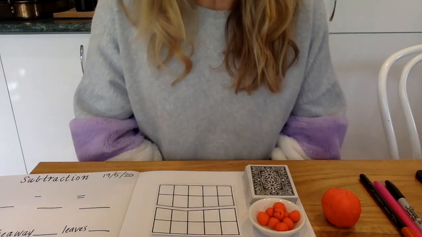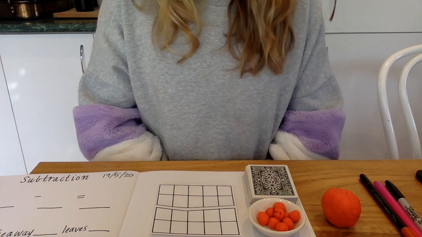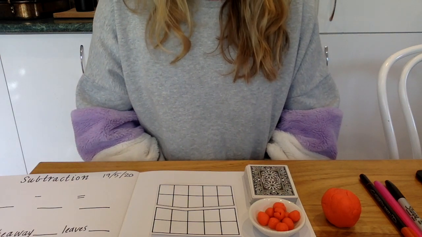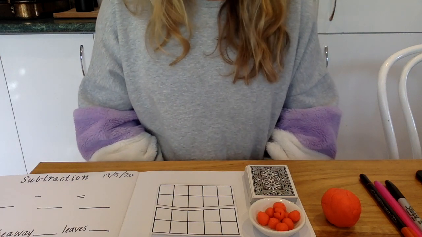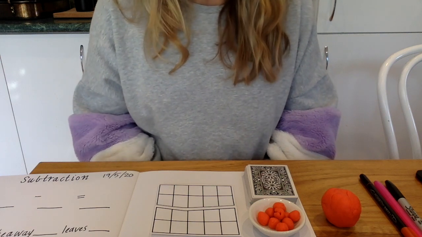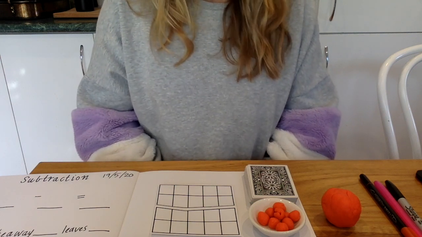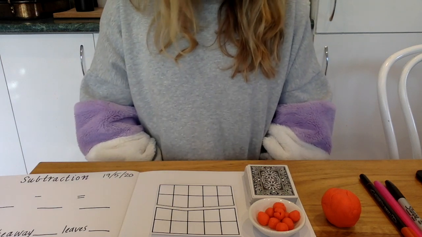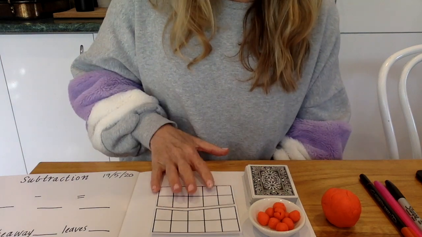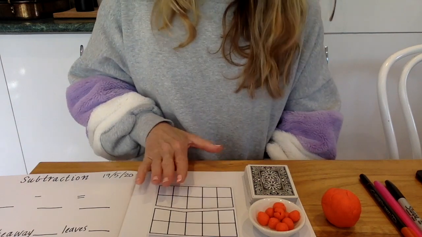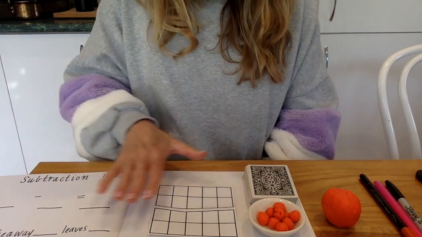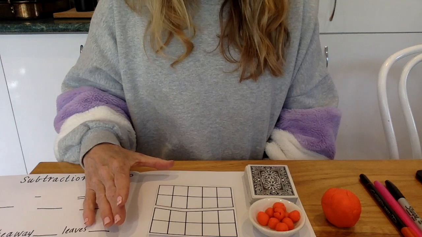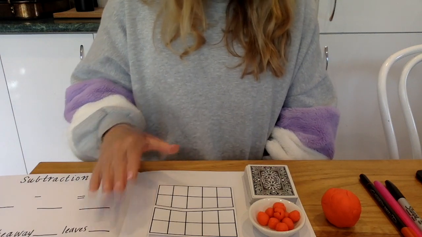Last week we did addition. This week we're doing addition's friend, subtraction. In subtraction we are always taking away or getting less or minusing. Lots of different words to talk about subtraction with. So you're going to need to get organised. I've got some tens frames. You can just lay your activity out in a tens frame shape if you don't have tens frames.